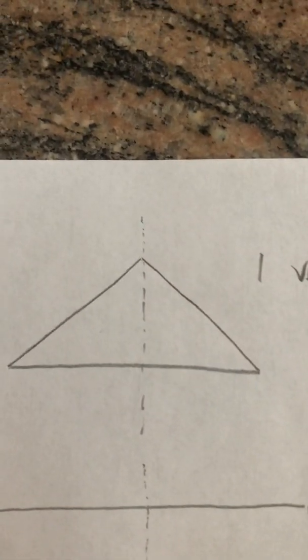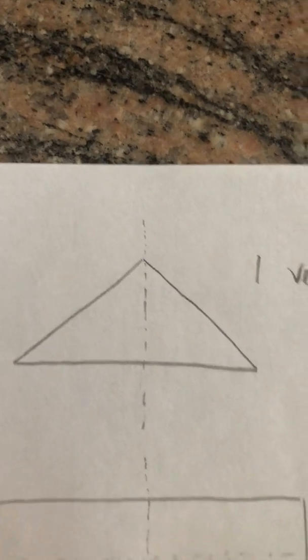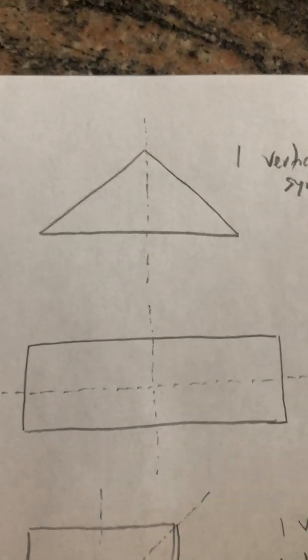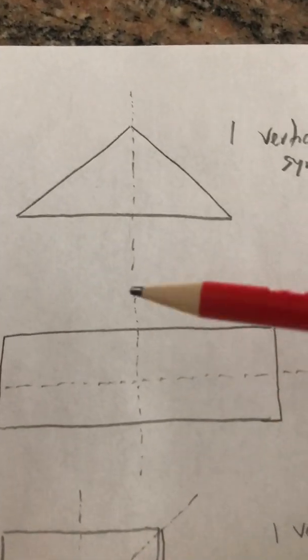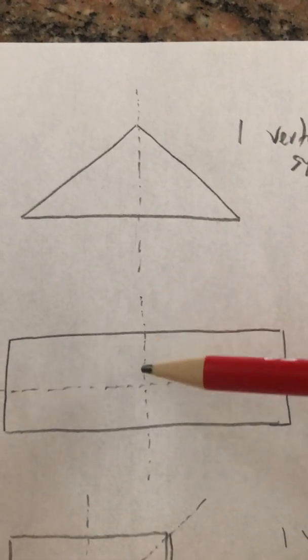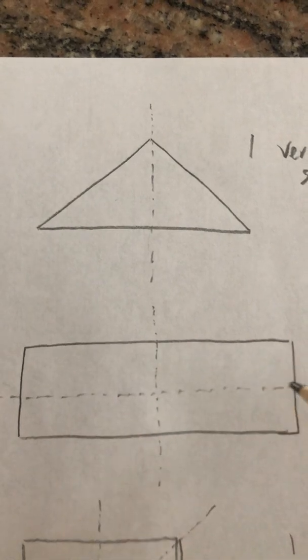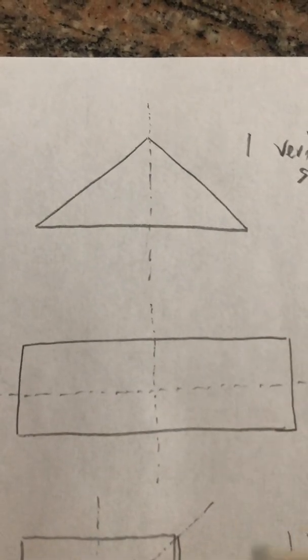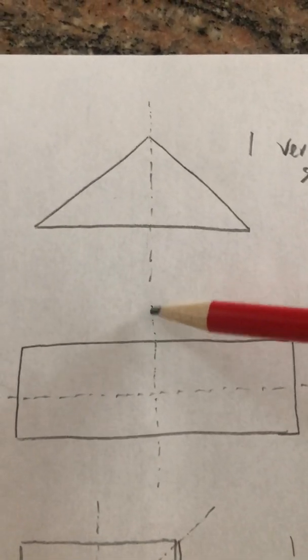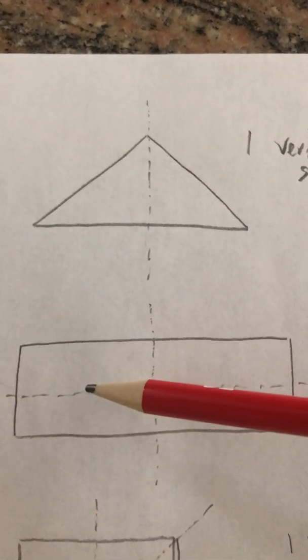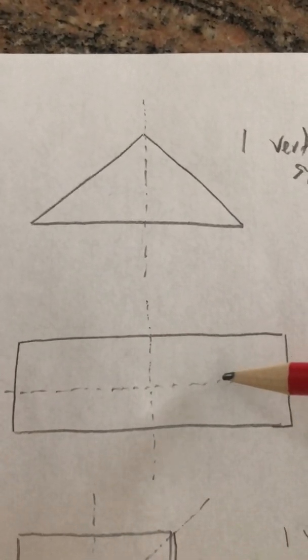Now part B said draw a quadrilateral that has exactly 2 lines of symmetry. So in this case, I drew a rectangle. So a rectangle has a vertical line of symmetry. It also has a horizontal line of symmetry. Again, I'm cutting it into 2 congruent parts. So with our vertical line of symmetry, I have a congruent left side and a congruent right side.